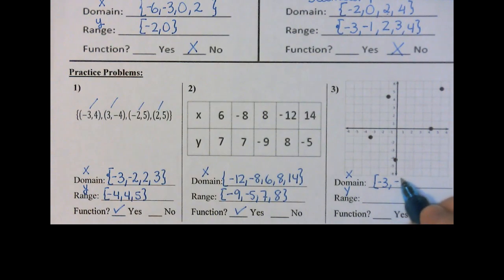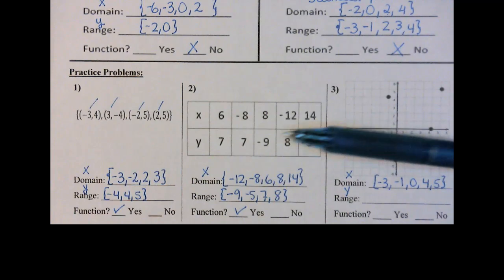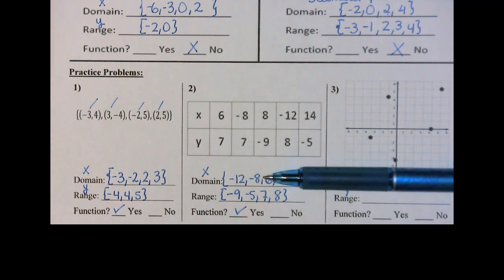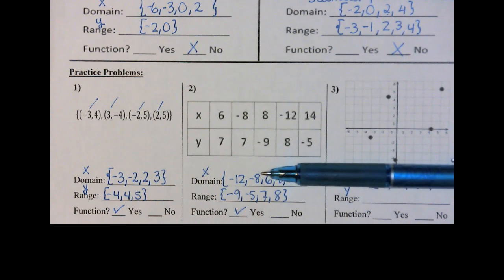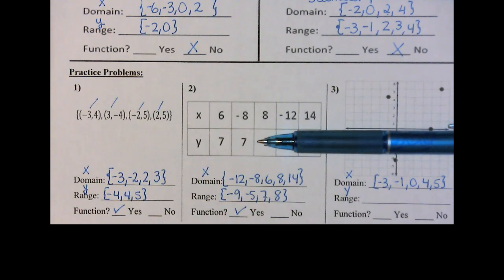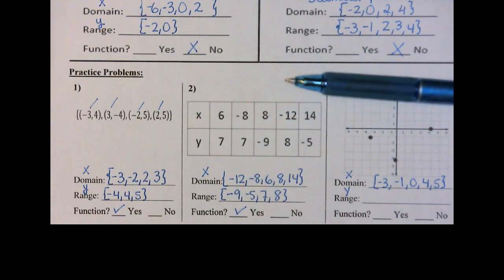So I'm going to write it there, -3, -1, 0, 4, and 5. And for the y, or the range, I put my pencil like this and I move from the bottom up. So right there I have -4, -1, 0, 4, 5.